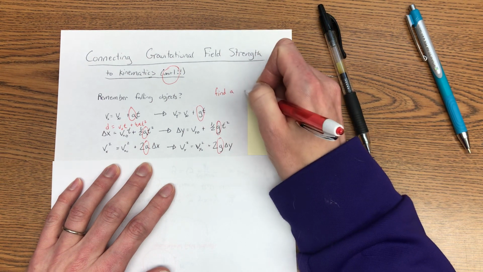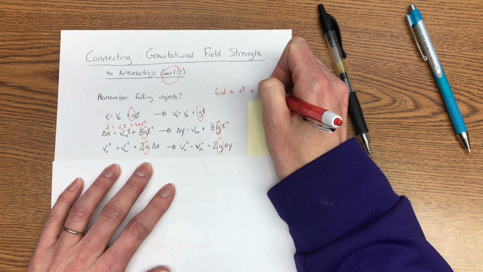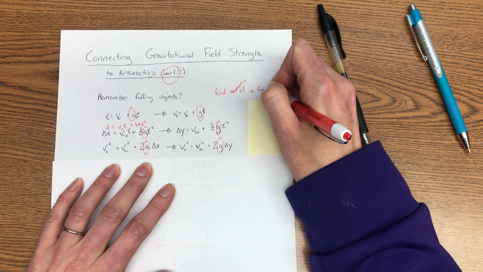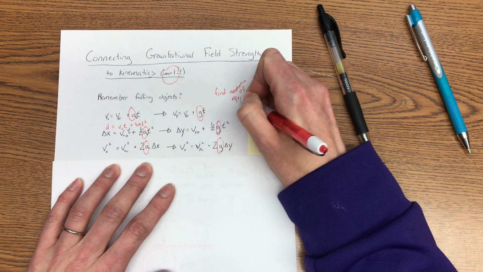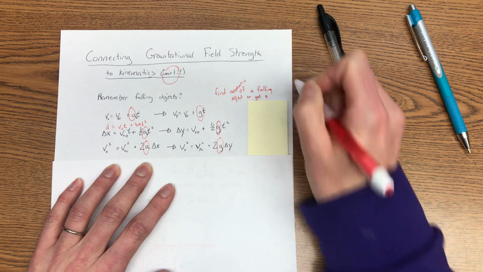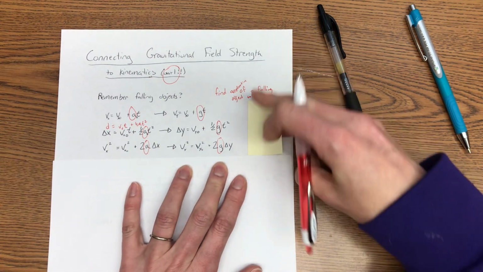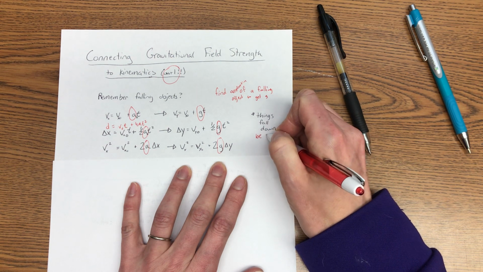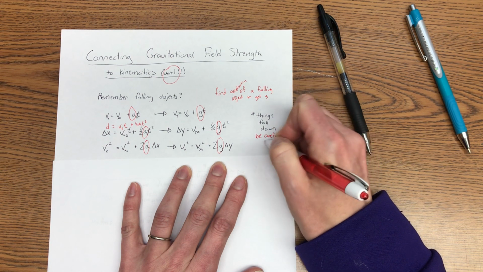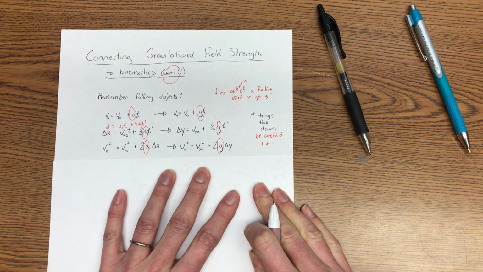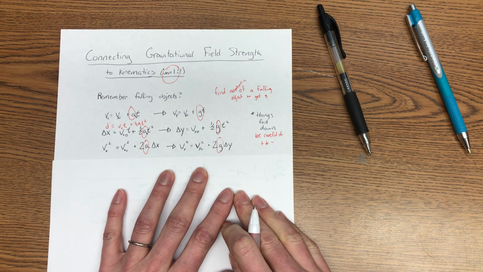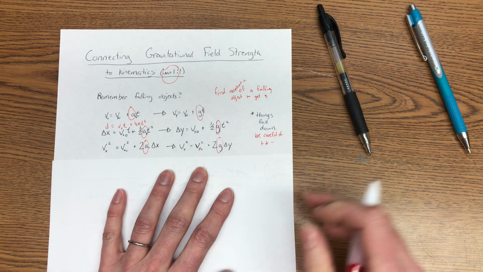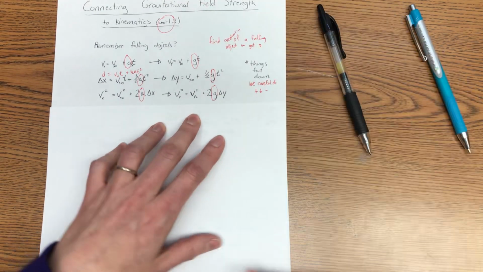Find the acceleration of a falling object to get g, okay? I made a note under here: things fall down, so you have to be careful of your signs. Be careful of positive and negative, okay? As long as you know which way is positive and which way is negative and your signs match for whichever way you have chosen, then you're good there.